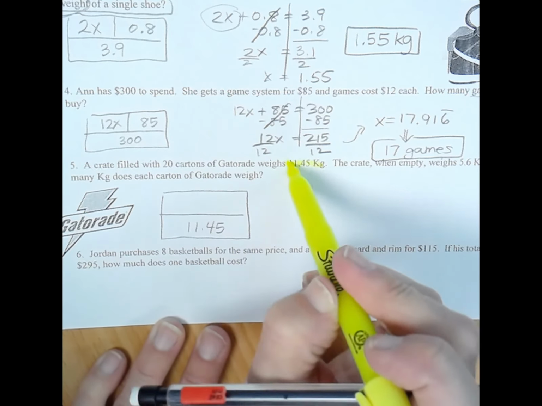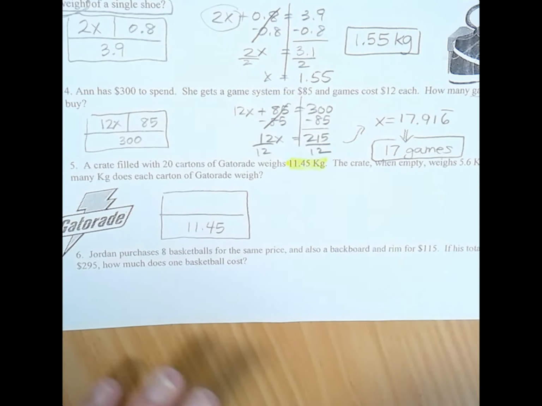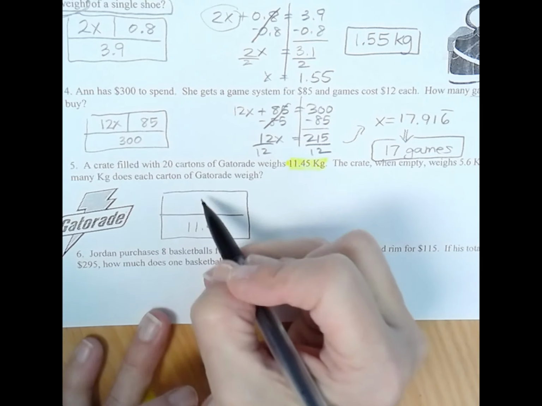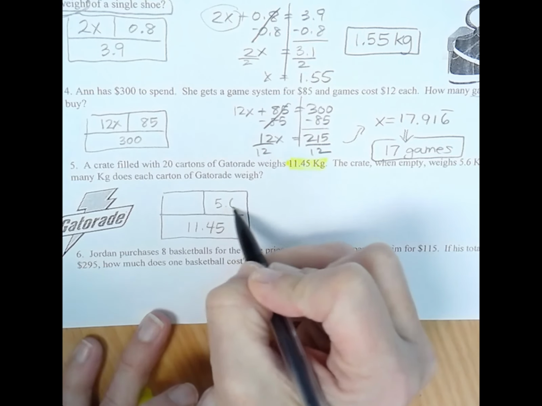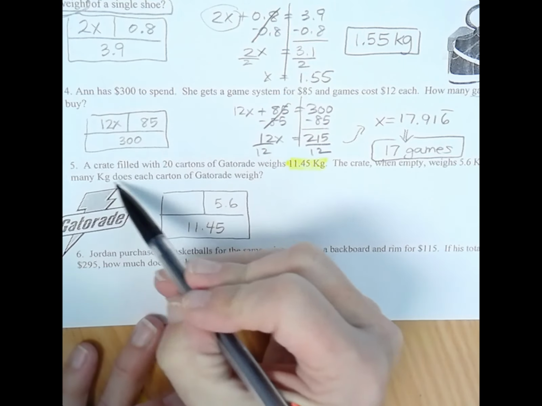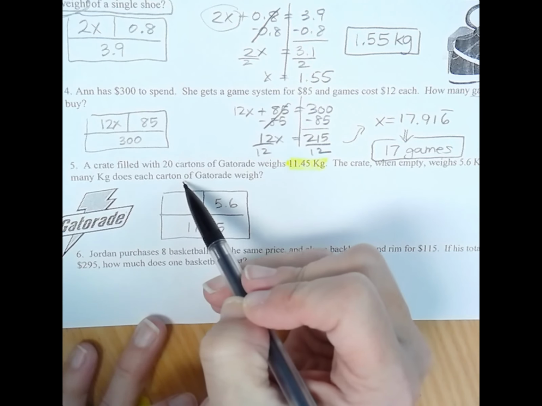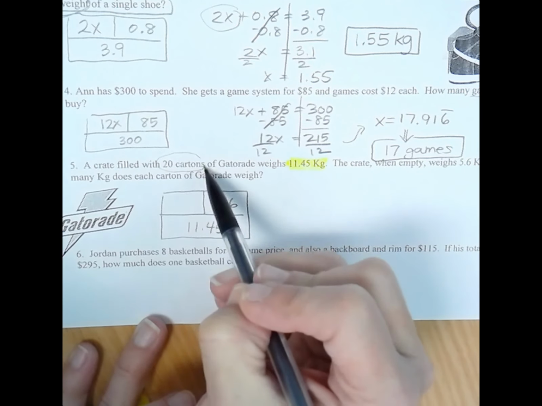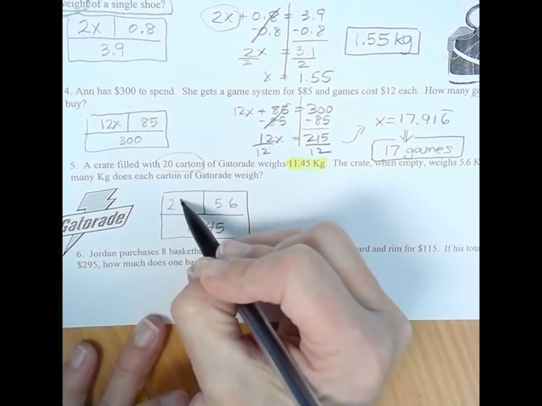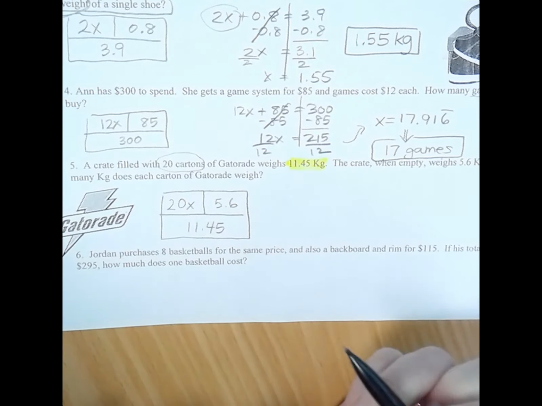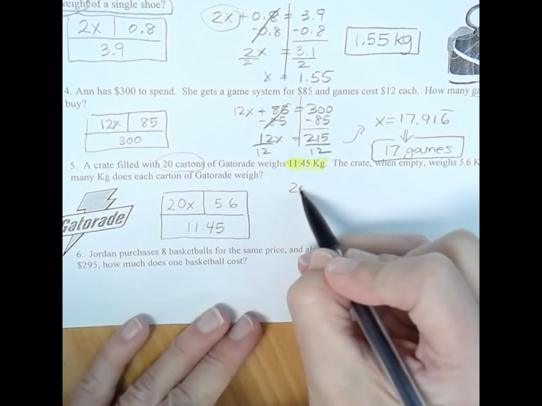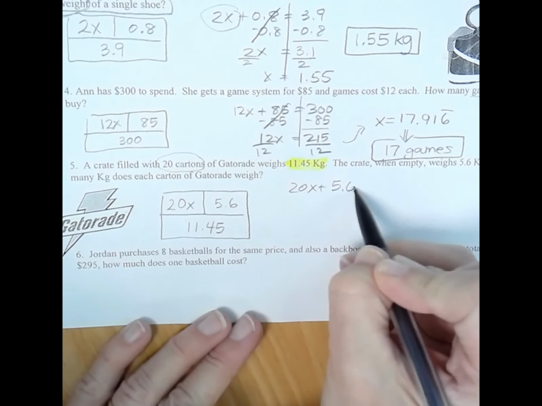So if you put that together, that's like the total weight. The crate when empty weighs 5.6. That would be my single value. And then how many kilograms does each carton of Gatorade weigh? So there's 20 cartons, and we don't know the weight of each one. So that's your setup. 20x plus 5.6.